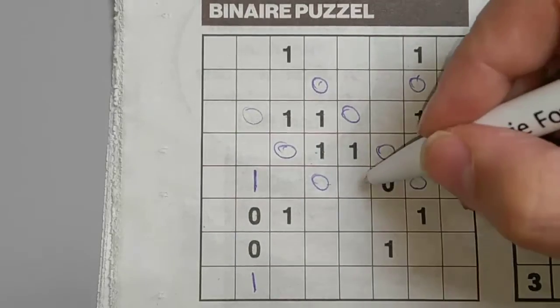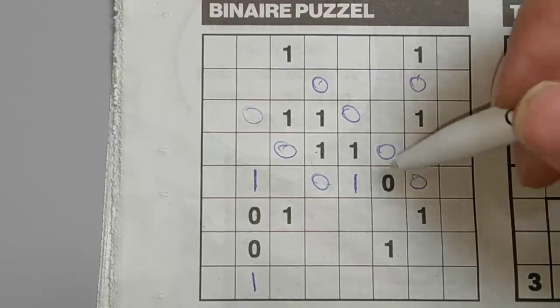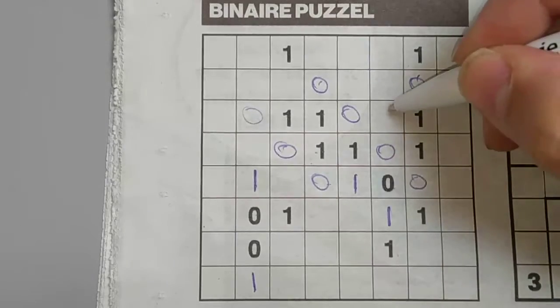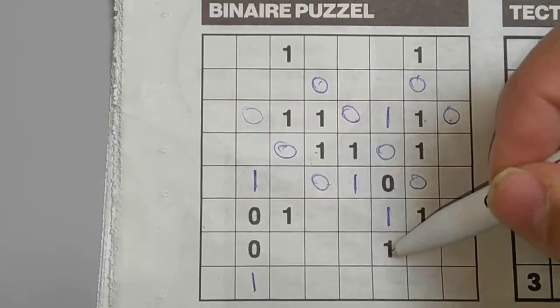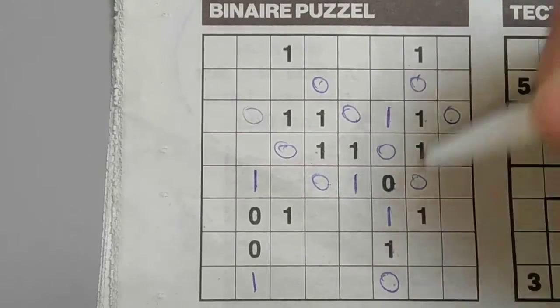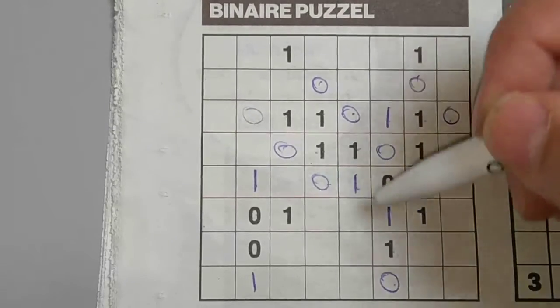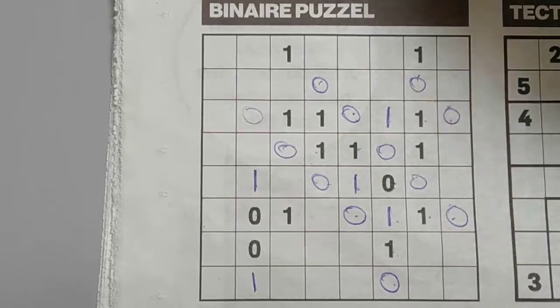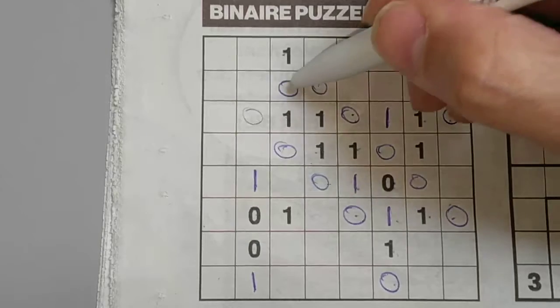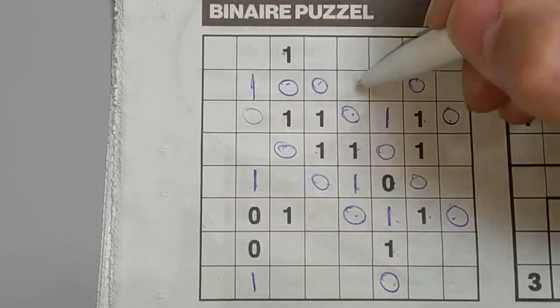Between two 0's comes a 1. Double 0 here and 1, then 1. Double 1 here and 0, then 0. Between two ones comes a 0. Double 0 here and 1, then 1.